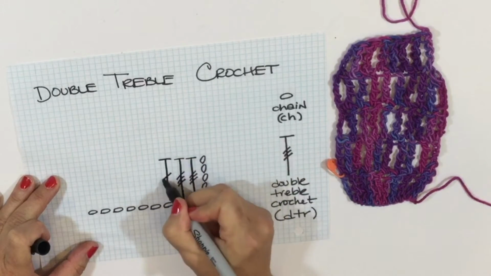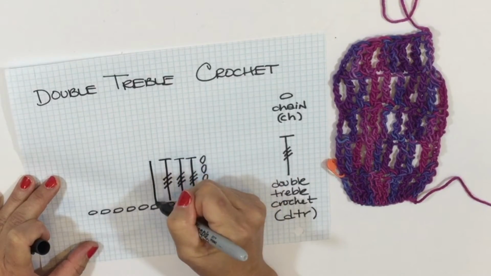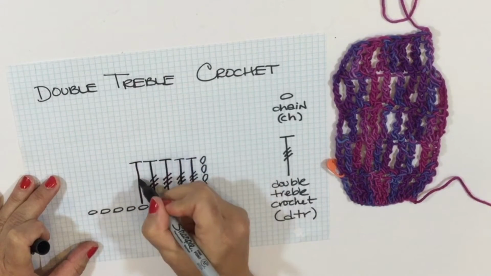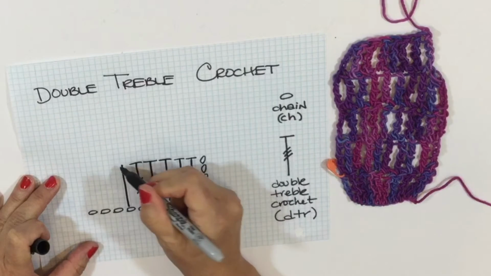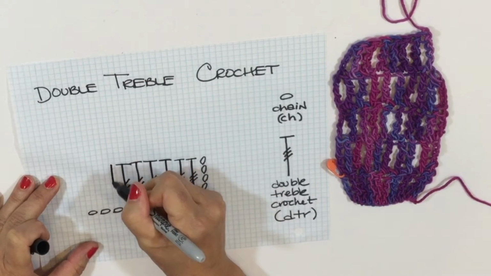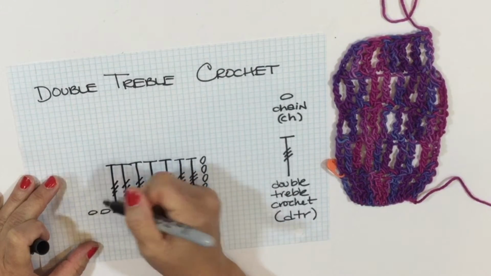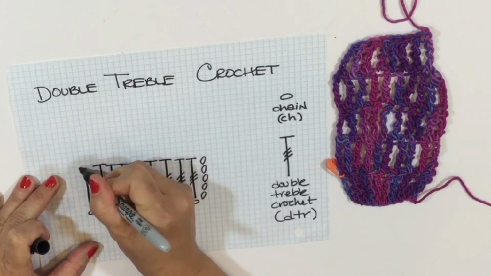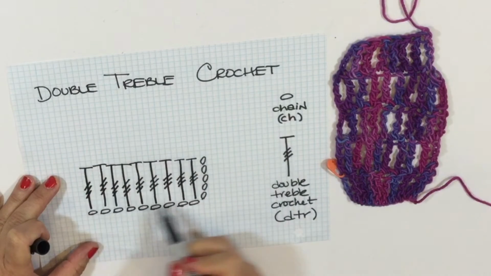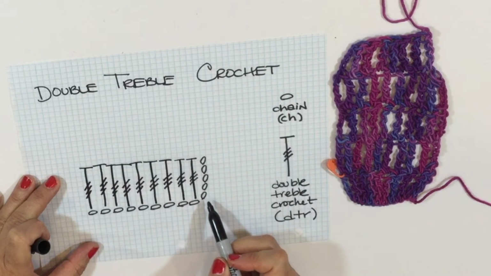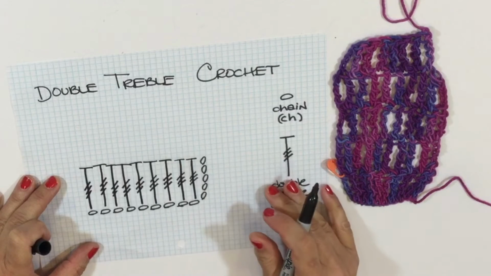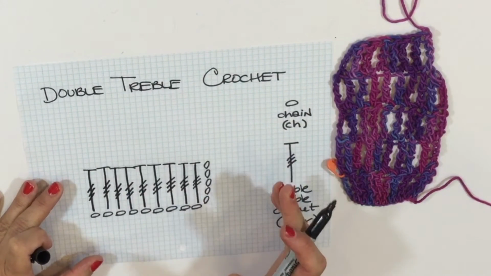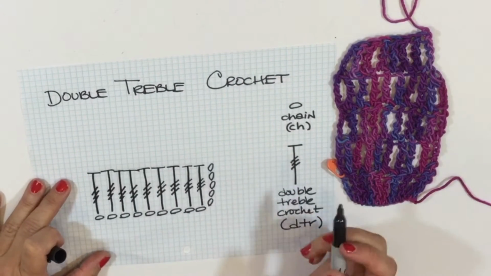And then as I create these symbols, you can imagine that this is what you would be doing with your yarn and your crochet hook. So that's what the first row of 10 stitches of double treble would look like. Now in the next row, the line-by-line instructions would say chain 5, which counts as your first double treble stitch, and then double treble in each stitch across.